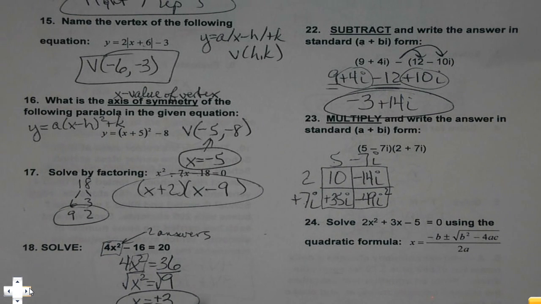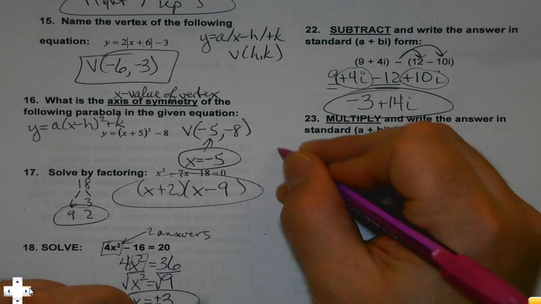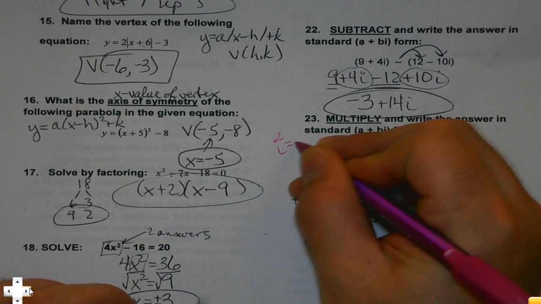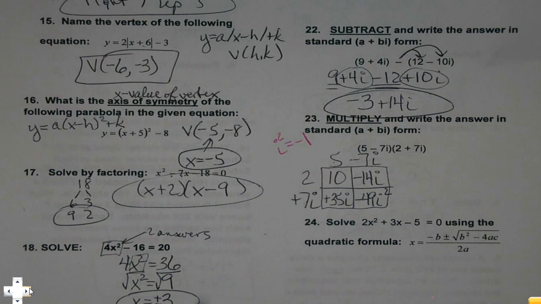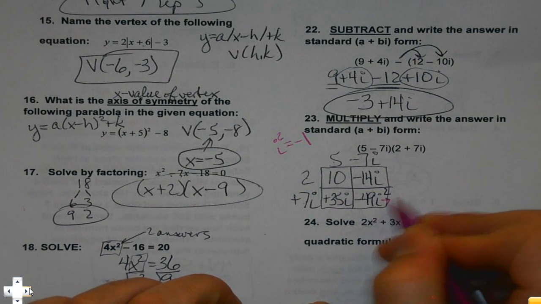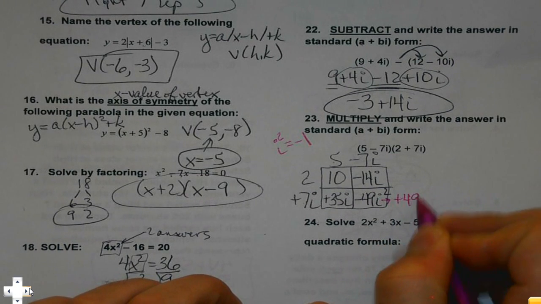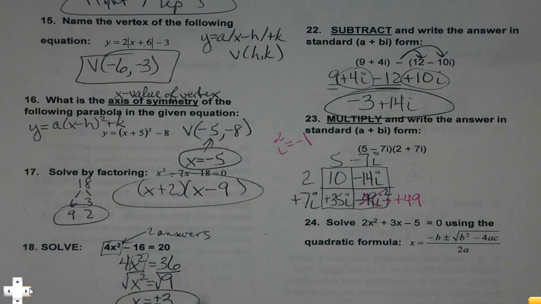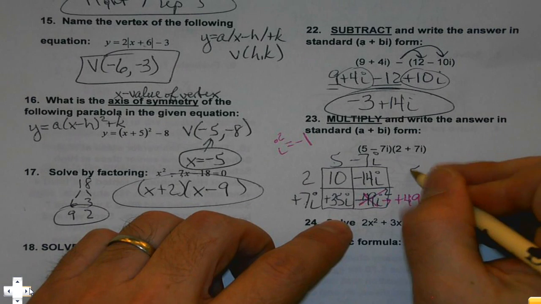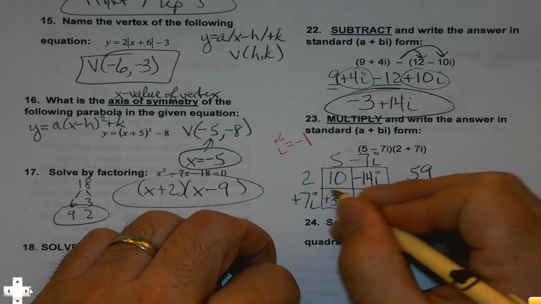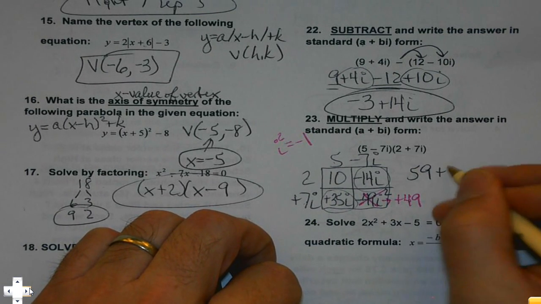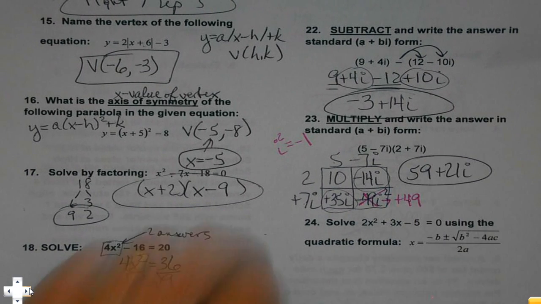Once I get here, I remind myself, oh yeah, i squared equals negative 1. So in this case, negative 1 times negative 49 would be positive 49. And since we're putting it in standard form, it means I put the constant term first. 10 plus 49 is 59. 35 minus 14 is 21i, and I'm good.